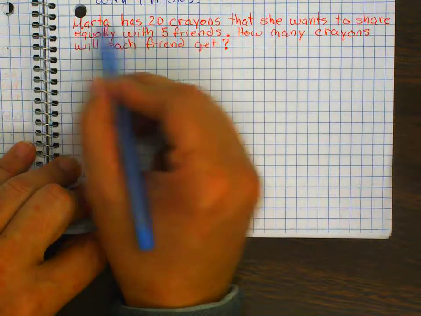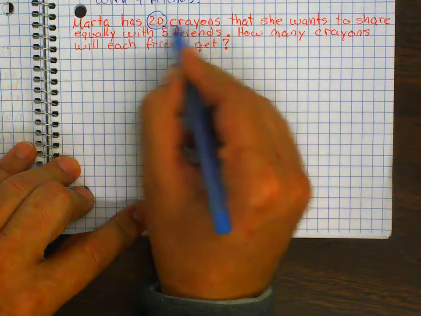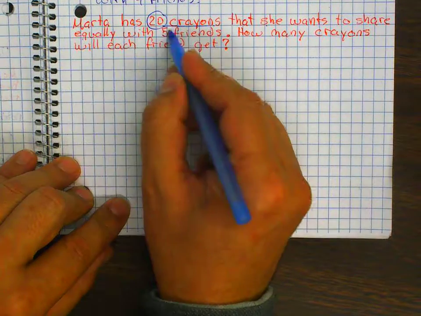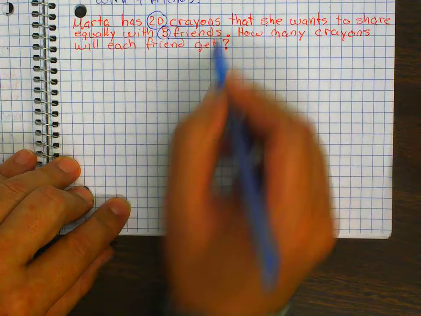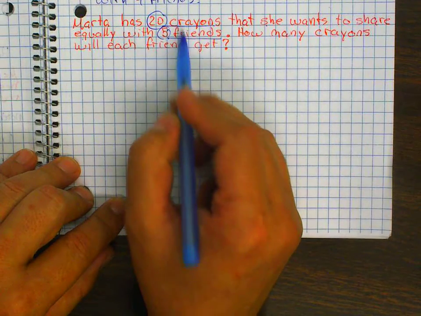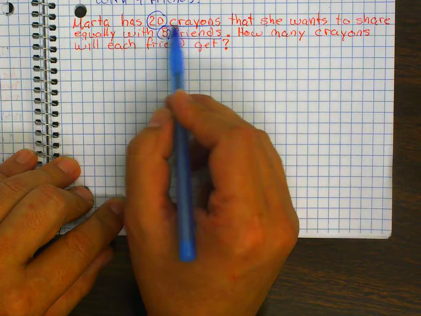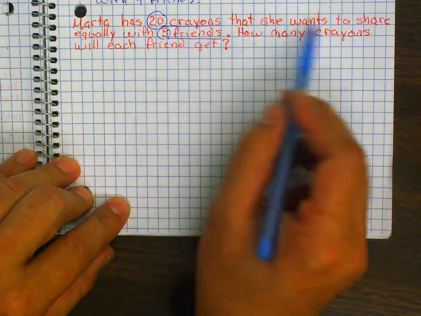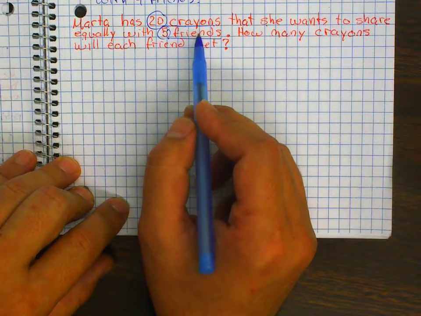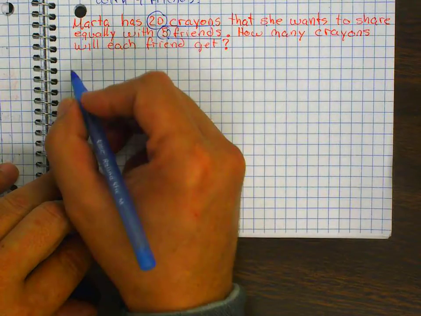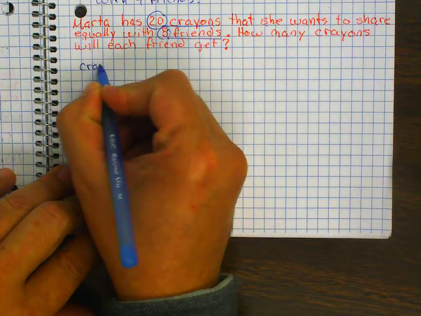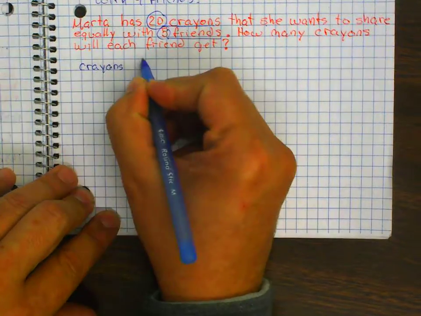It says Marta has 20 crayons that she wants to share equally with 5 friends. So now they're giving me the relationship already. I have 20 crayons and I want to share those crayons with 5 friends. So my relationship is between friends and crayons. Crayons and friends.